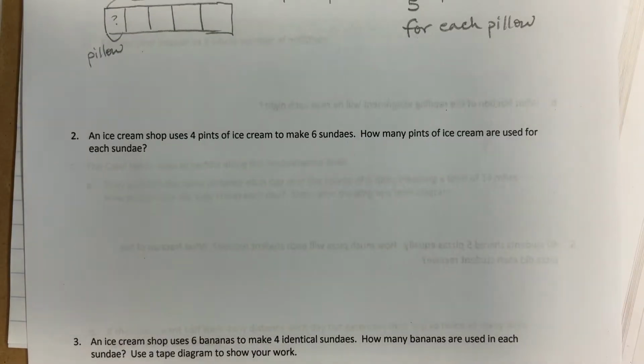Number 2, an ice cream shop uses 4 pints of ice cream.